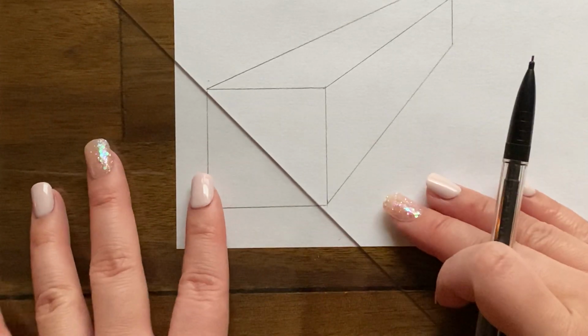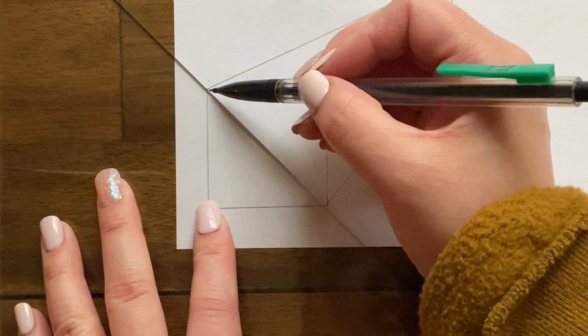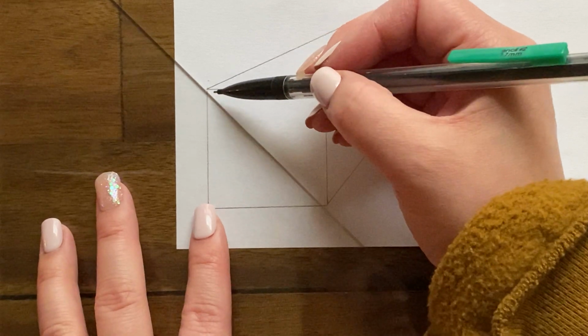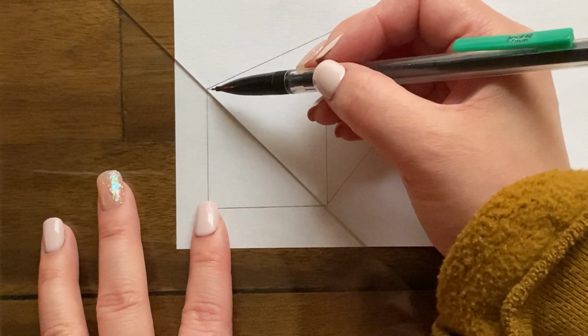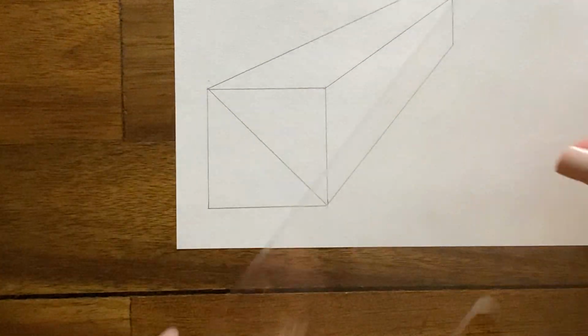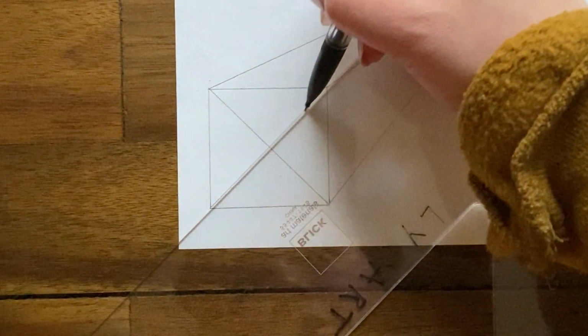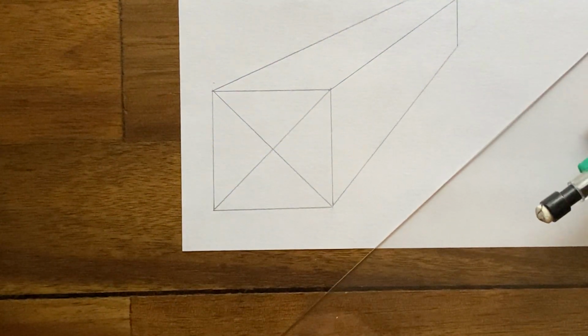So I'm going to take my triangle and connect the front corners. So I'm taking my triangle, lining up the corners, just like that. And I'm gonna do the opposite side. So I'm gonna connect the corners, draw a line, just like that.